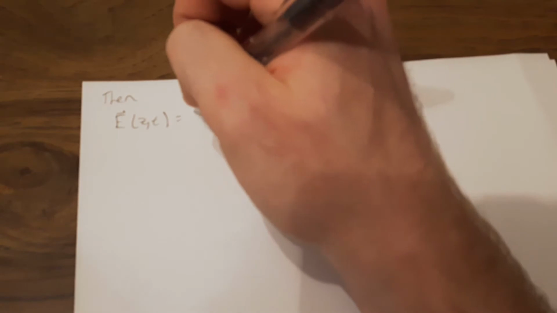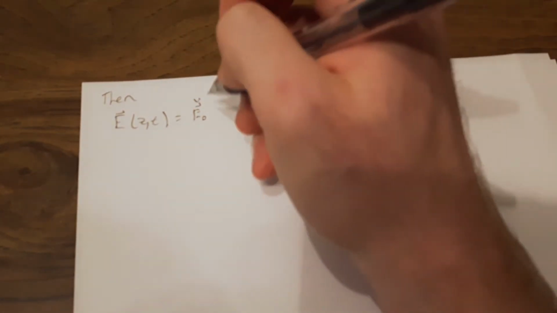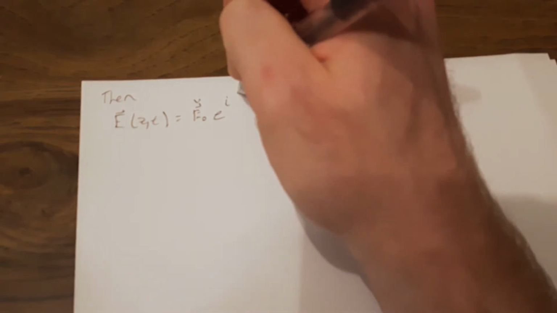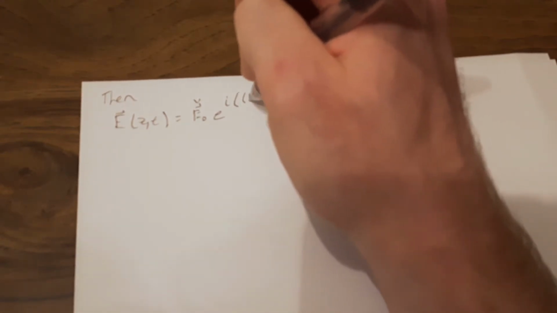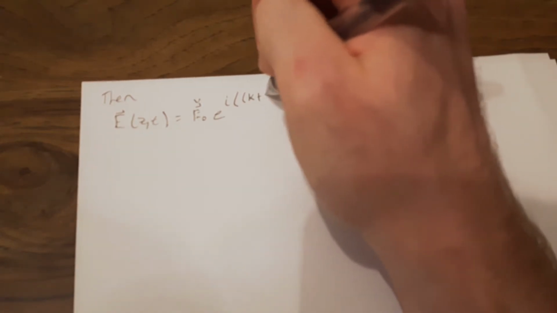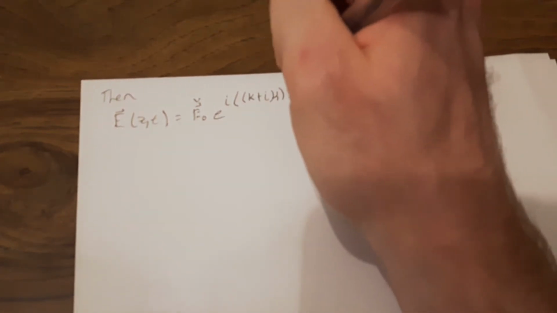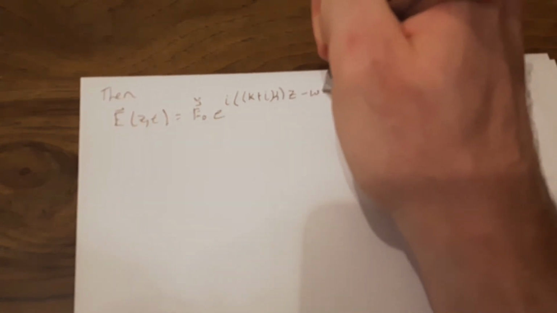If we do that, and we plug that in to our proposed solution, then the electric field is equal to a complex amplitude multiplied by this exponential, where now the wave vector k is a complex quantity, all multiplied by z minus omega t.